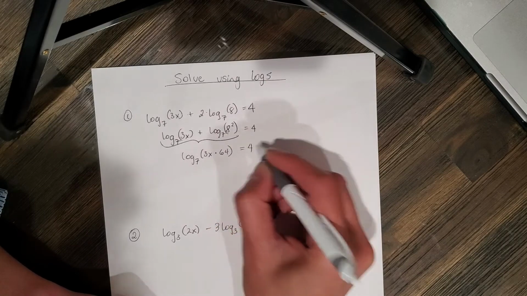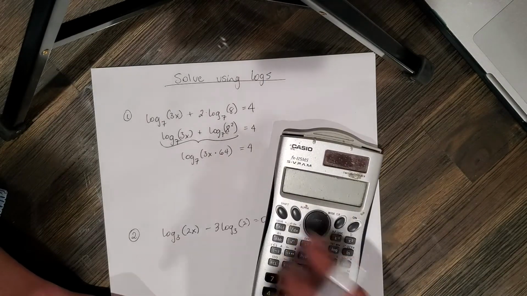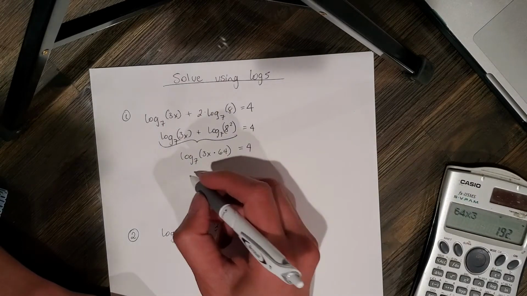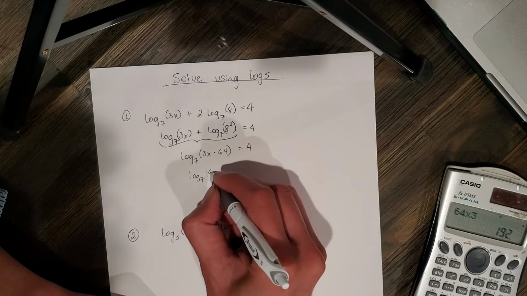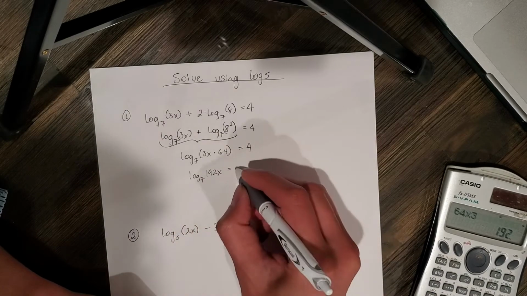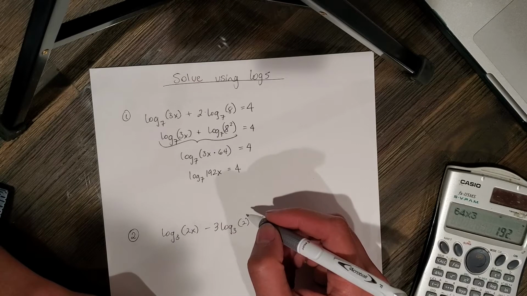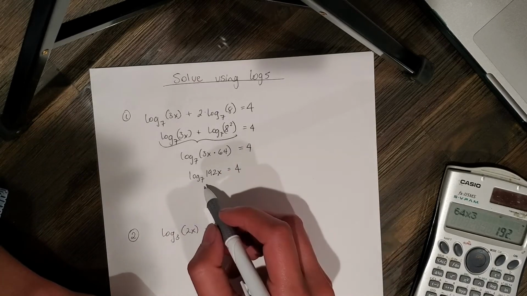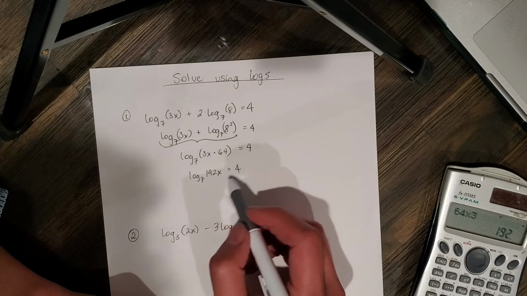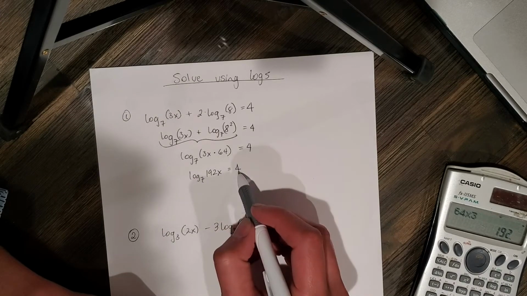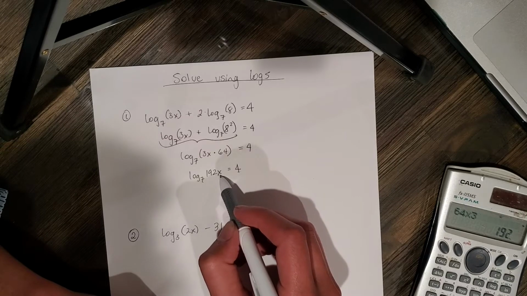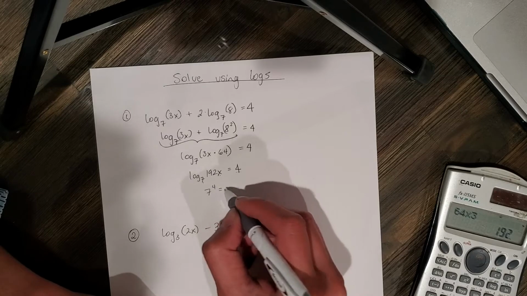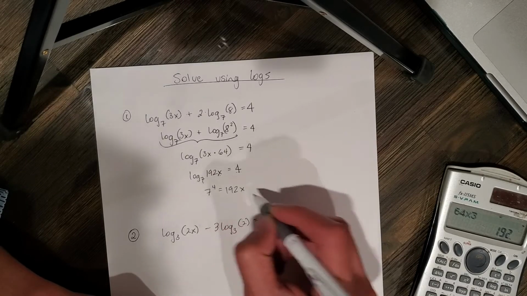Okay? Equals 4. So I'm just going to go ahead and multiply 64 times 3. So 64 times 3 is going to be 192. So it's going to be log base 7 of 192x equals 4. Okay? Now, this part here, remember, is a logarithm. It gives us the exponent. So they're saying that 7 to the 4th power is 192x. Okay, so let's rewrite this as 7 to the 4th power equals 192 times x.